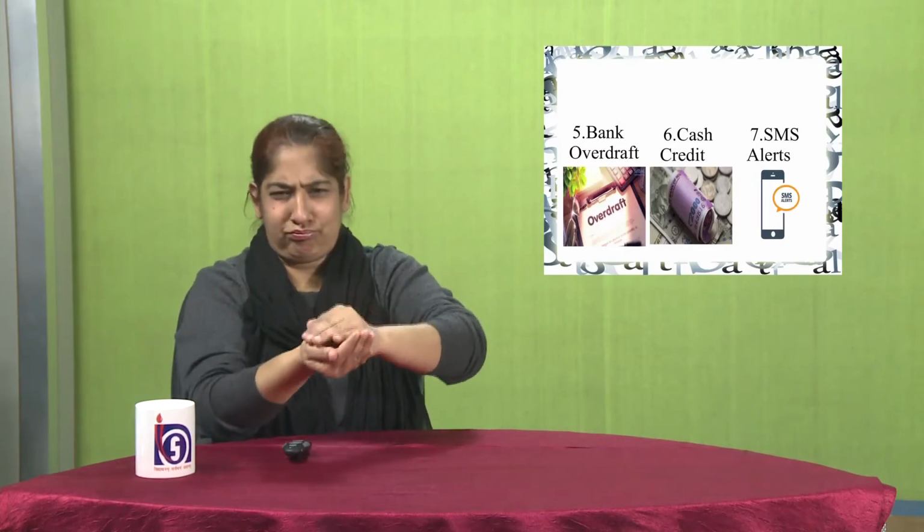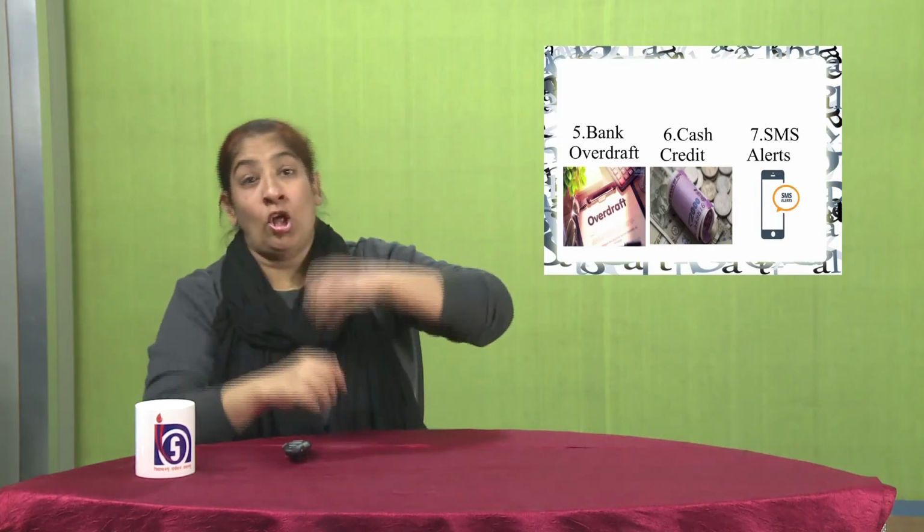The fifth point is bank overdraft. What does it mean? It means when you take out some amount of money and the balance goes to zero. Whenever it's zero, the bank account is said to be overdrawn. Every bank has their own limit, and a minimum amount should be there in the account. Different bank accounts have different minimum levels. Whenever our account goes to minus, it is known as bank overdraft.